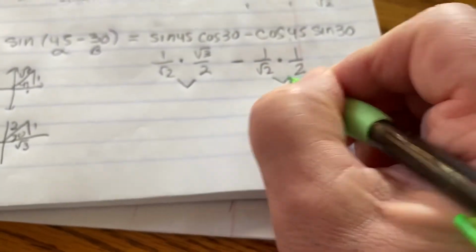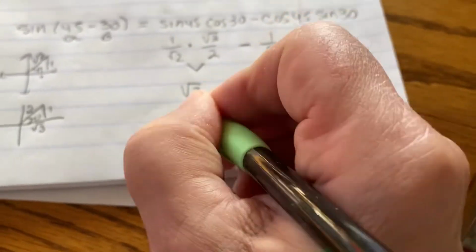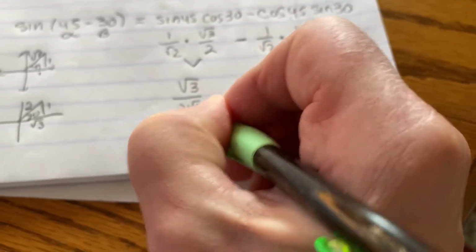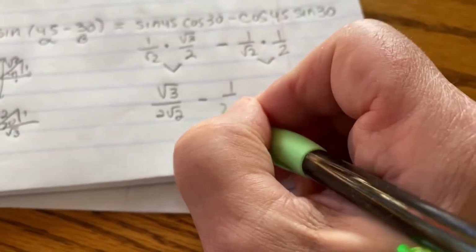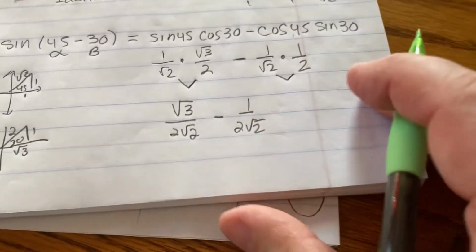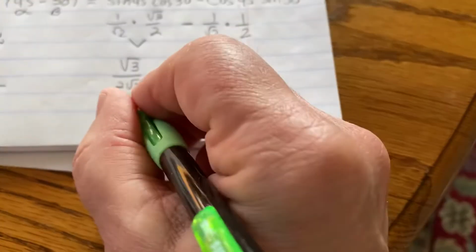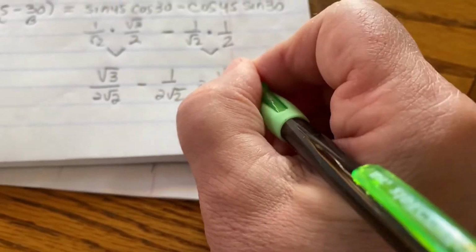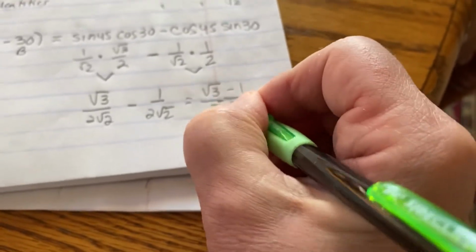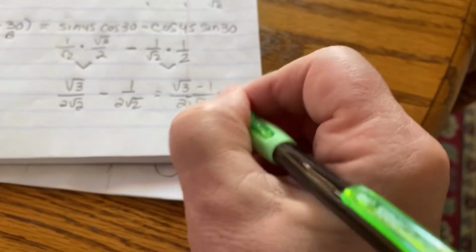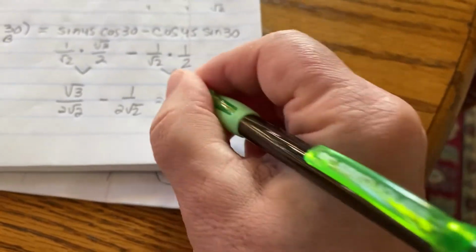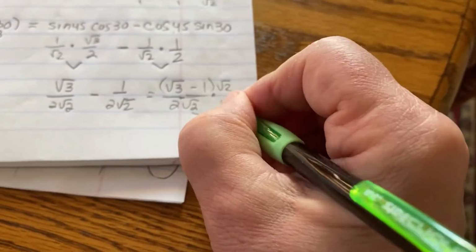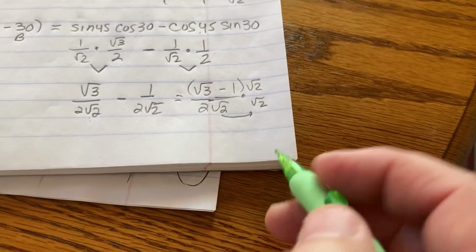Multiplying the fractions, leave it in simplified radical form. And now what we want to do is subtract, since we have the same denominator. We have radical 3 minus 1 all over 2 radical 2. Next job is to rationalize the denominator, and we should be done very shortly.